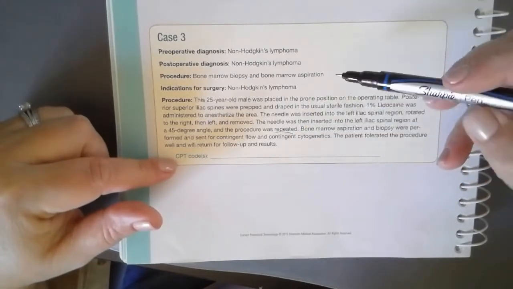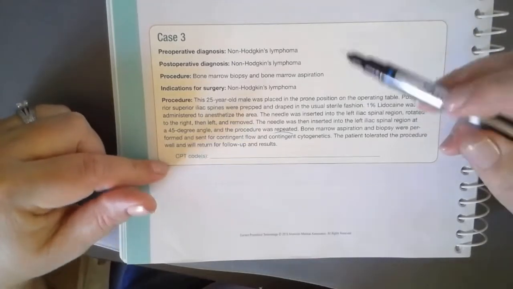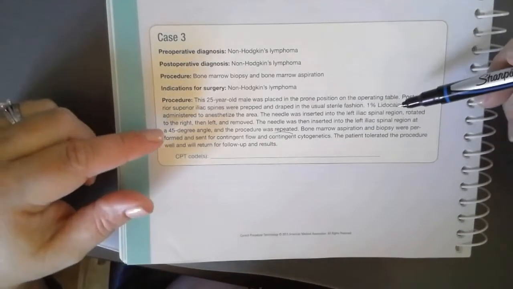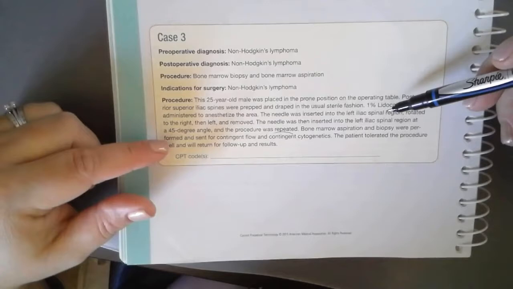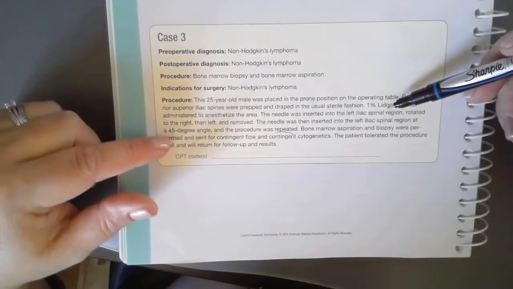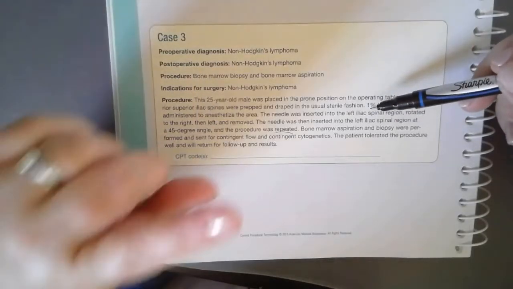Contingent flow, contingent cytogenetics, patient tolerated procedure well, return to follow-up results. Okay, so here's the thing. It looks like he had a couple of biopsies and aspirations in this one procedure.